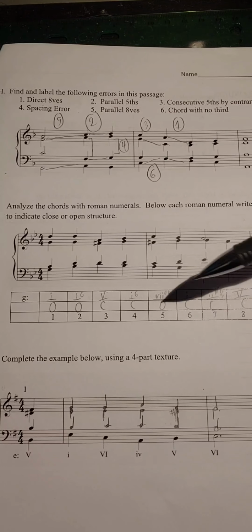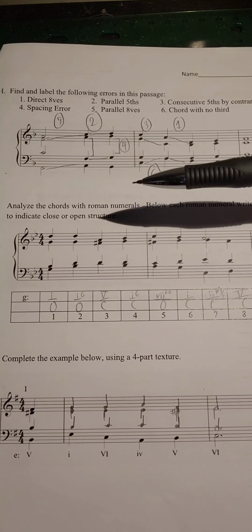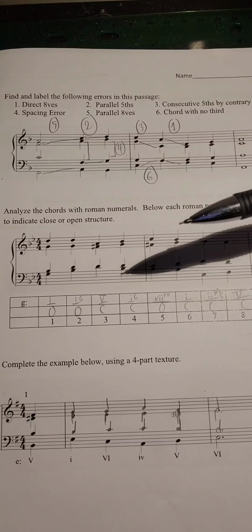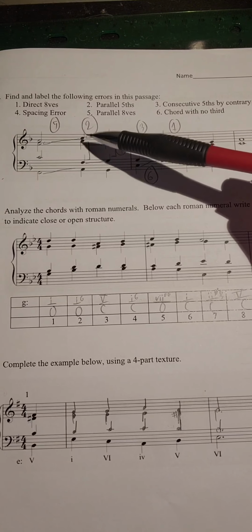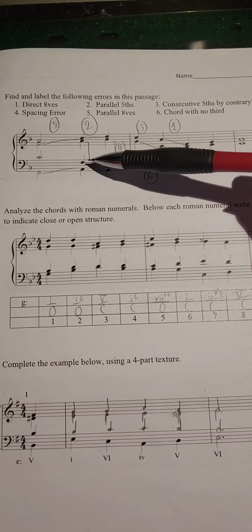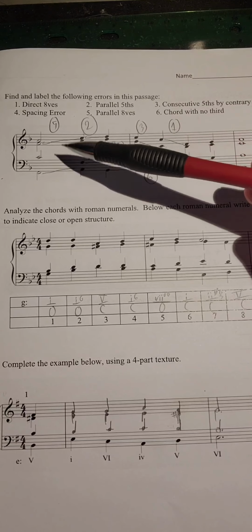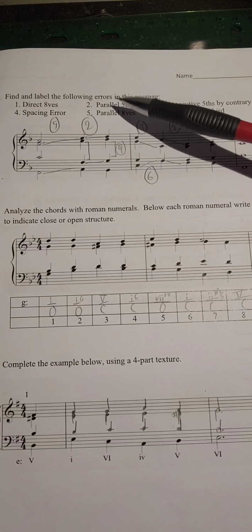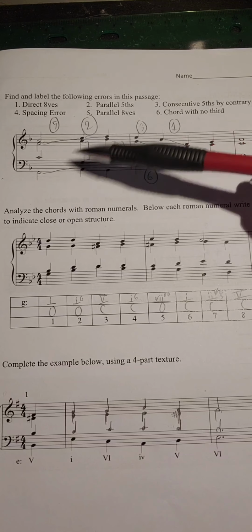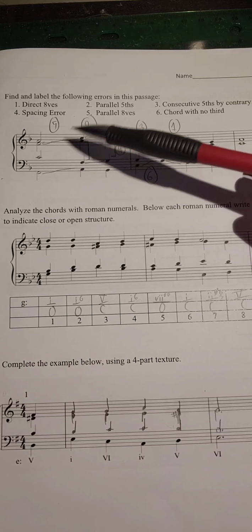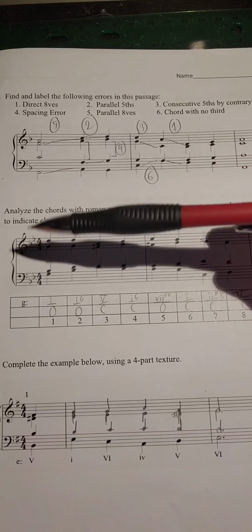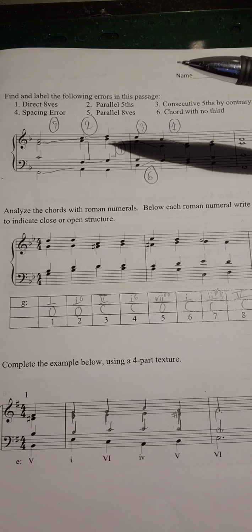Next up, 4-part chord writing. We've been doing this for like the past month. It's basically like pointing out mistakes. Like here we have an A and here we have an F. I don't know what that is. I just copied this. Here it says a 5, that's error 5 parallel 8th. Yeah, I have no idea about this. I'm just going to ask someone. So I have no idea about this.